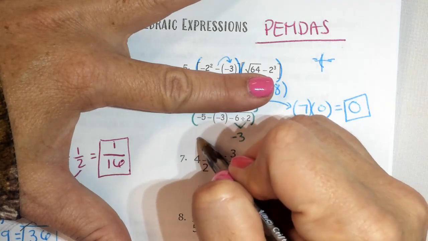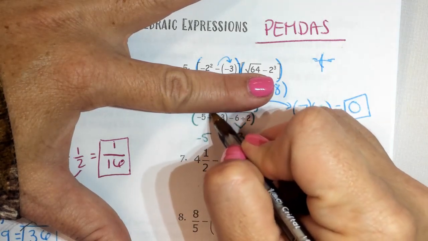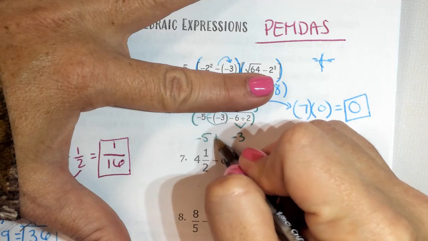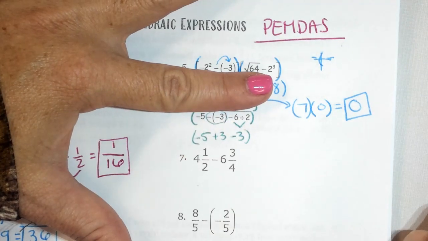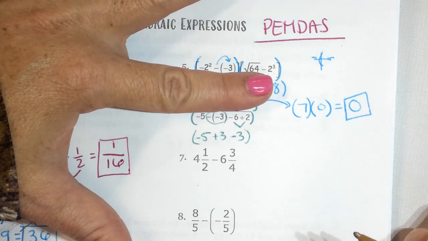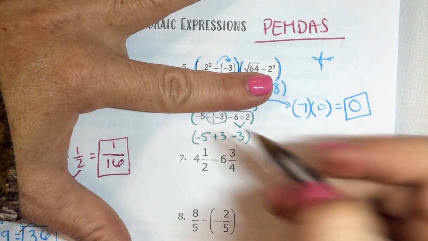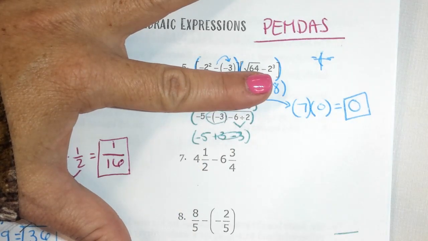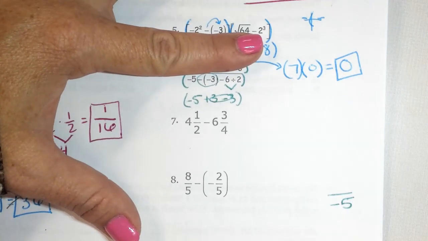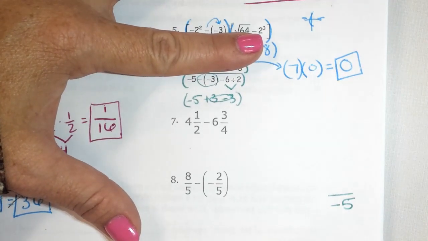So then I can bring this down negative 5. And what does this become right here? Plus 3. So here's my denominator. Now what do I do to simplify that? Yeah, what's 3 minus 3? 0. That zeroes out. And what's left? So I know my denominator is negative 5. So I came down here and I put negative 5. So the bottom's done. That wasn't that bad because we were only looking at one piece.